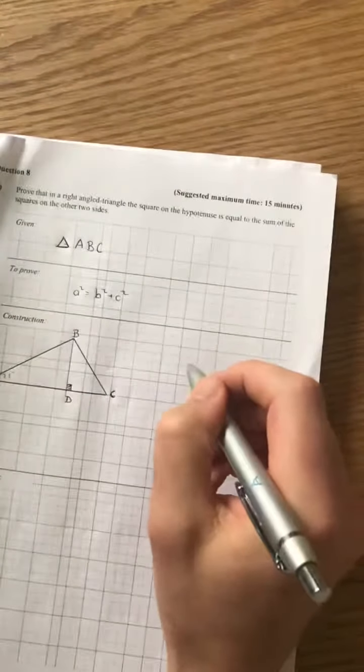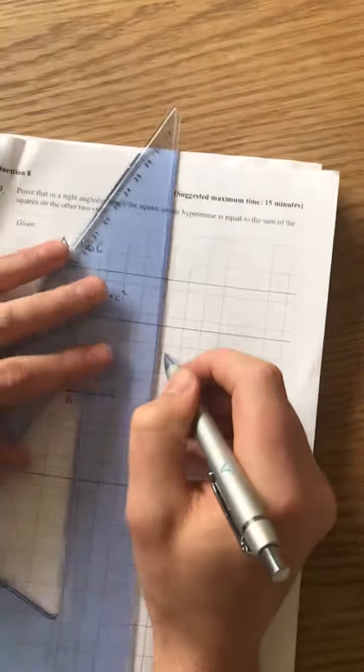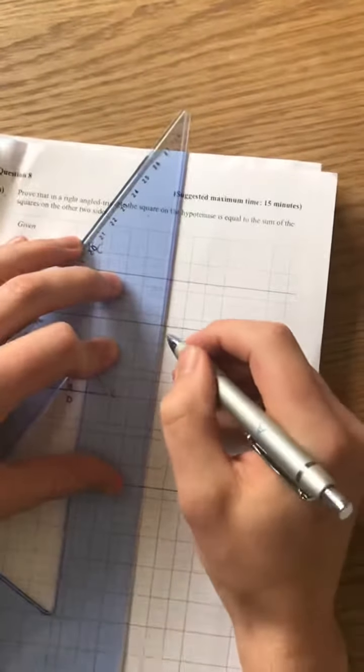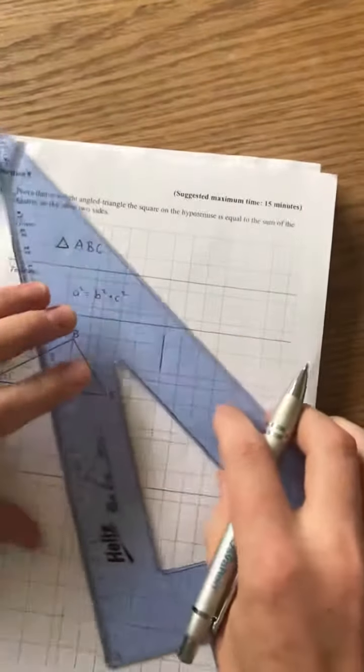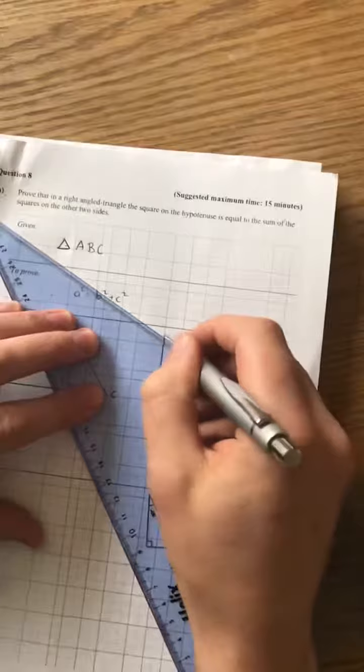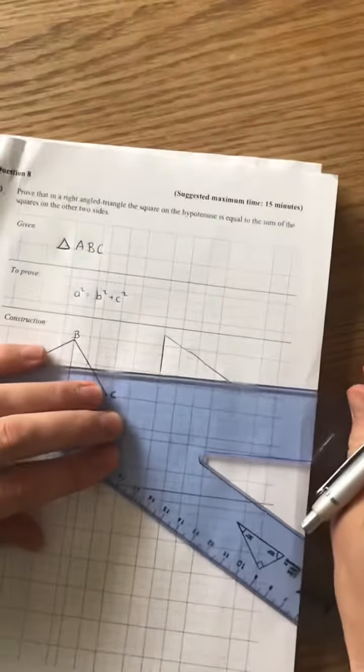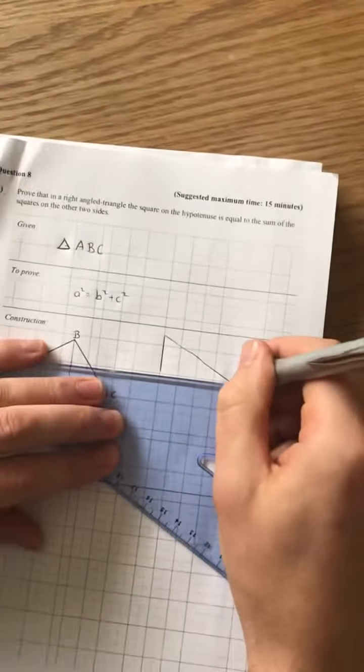So I'm going to try and draw these three triangles over here now nice and neatly. These aren't going to be to scale, just as good as I can do here. They're going to be three triangles looking the very same.